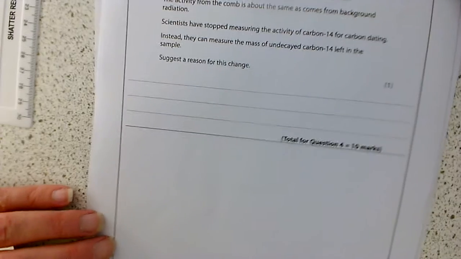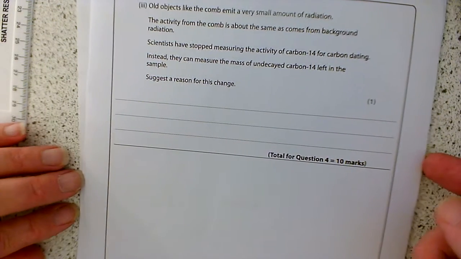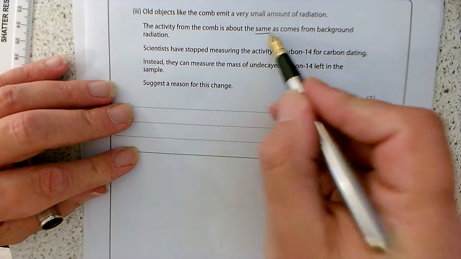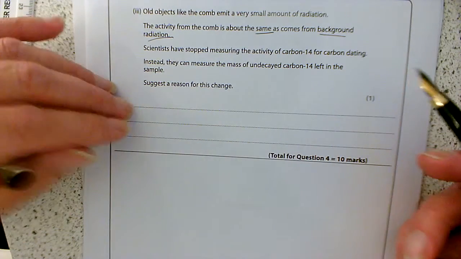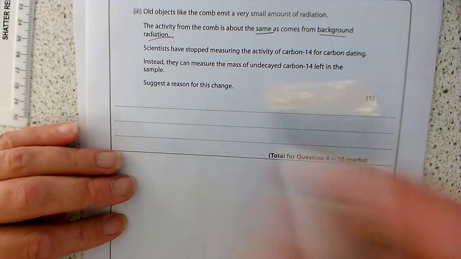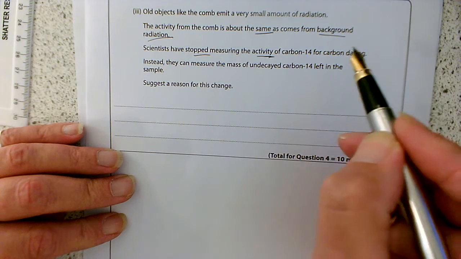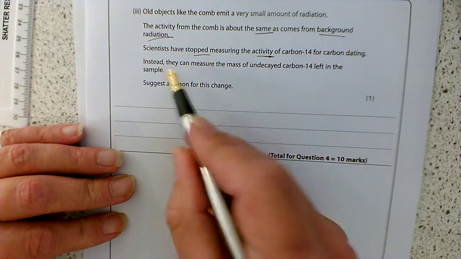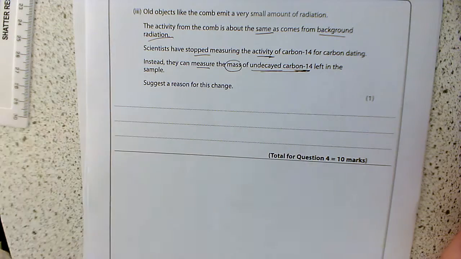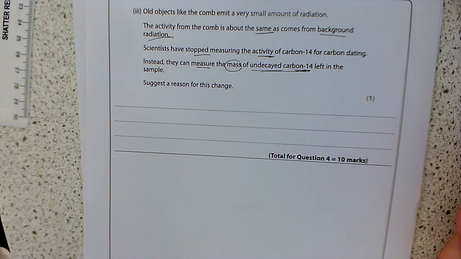Old objects like the comb emit very small amounts of radiation. The activity from the comb is about the same as what comes from background radiation. That means it's very hard to distinguish, you can't tell it apart from the background noise. Scientists have stopped measuring the activity. Instead they measure the mass of undecayed carbon-14 atoms left over. So instead of mucking about with a Geiger counter trying to read really small figures, you just weigh the carbon-14 atoms. Suggest a reason for this change. It's only 1 mark.